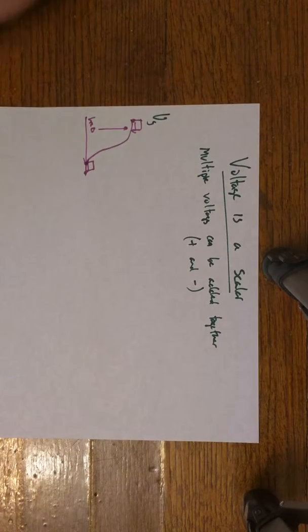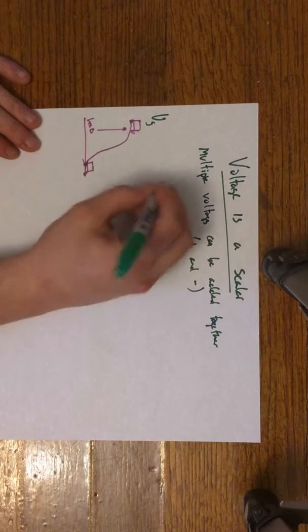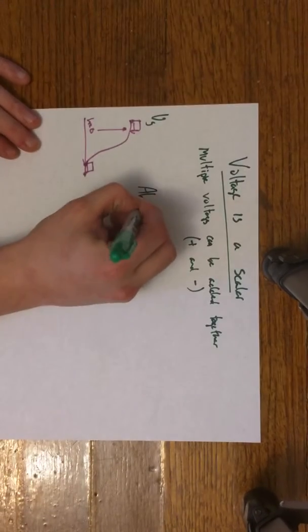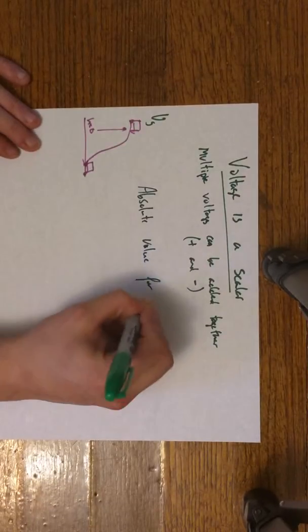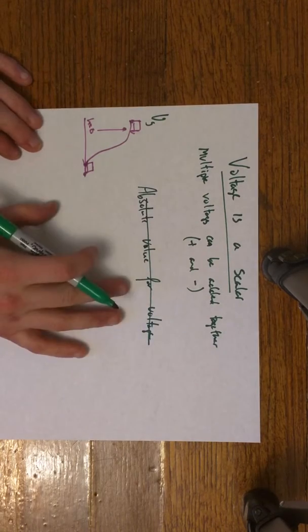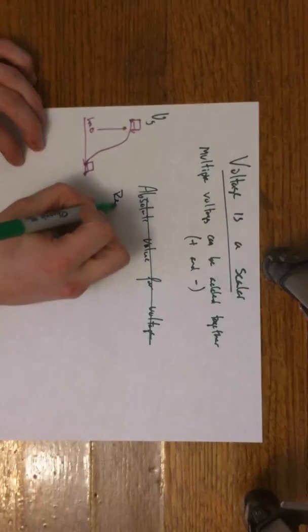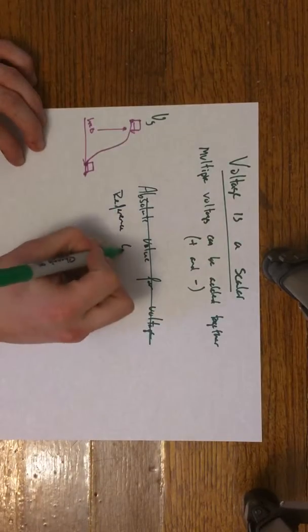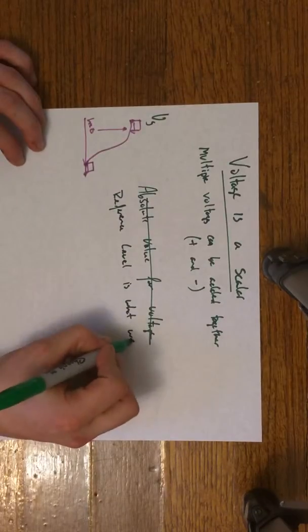That's what I care about. And similarly with voltage, we don't care about an absolute value for voltage. It's a reference level that we care about.